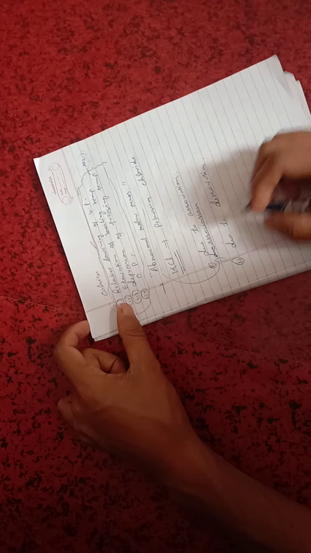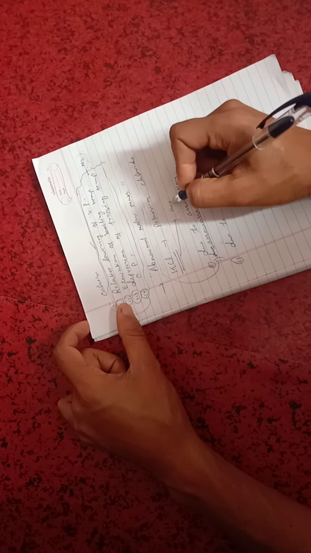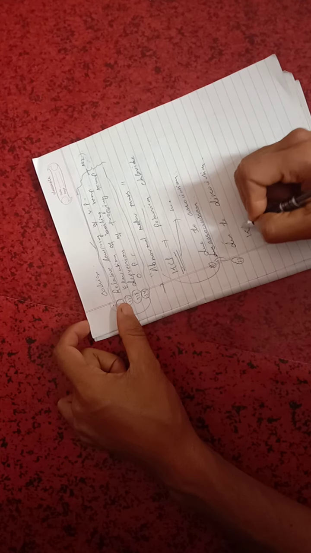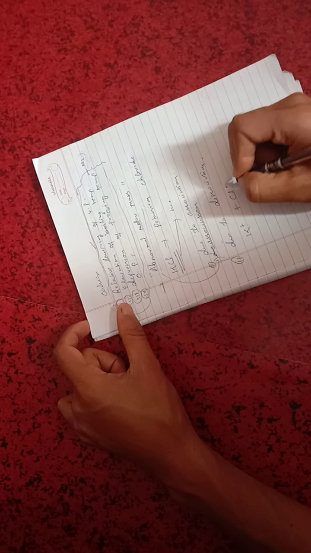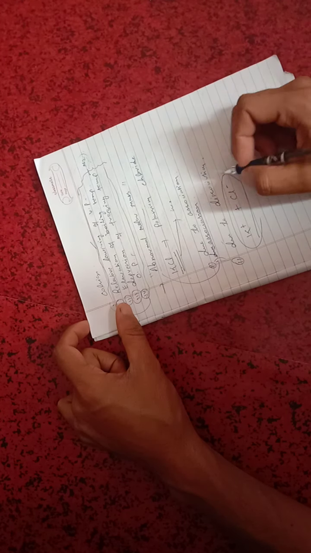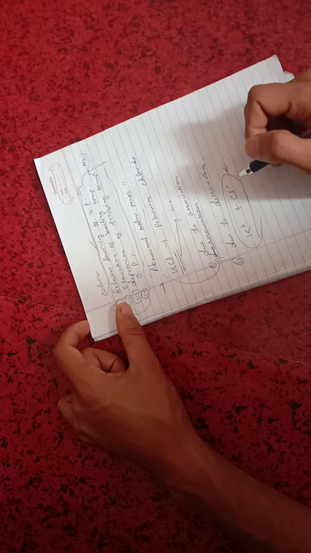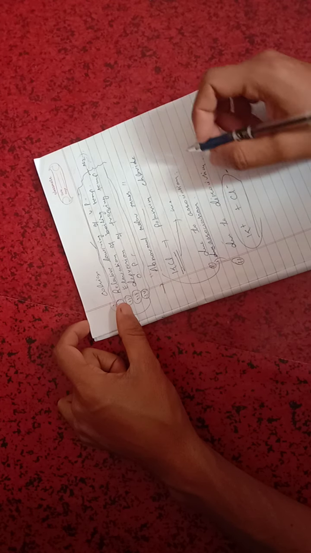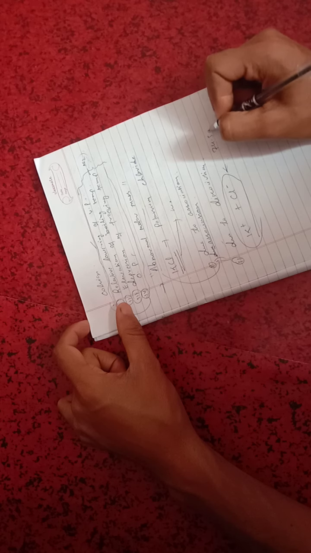For example, when potassium chloride is dissolved in water, what happens? K plus and Cl minus will form. This is a dissociation. The molecular mass of potassium chloride is 74.5 grams.